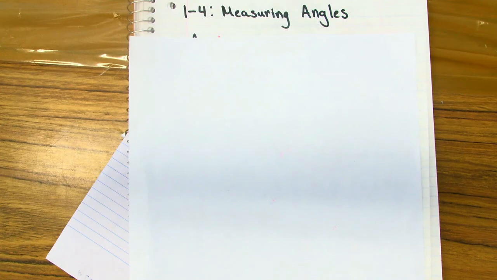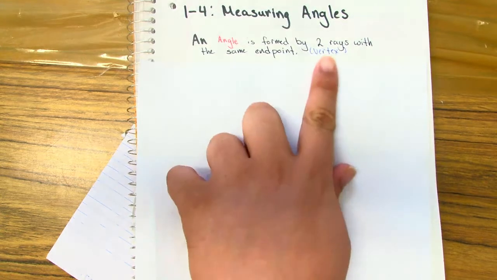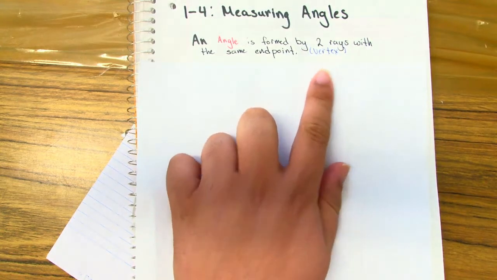Now, lesson 1-4 is about measuring angles. We measured segments. Now we're working on angles. But what are angles, right? An angle is formed by two rays with the same endpoint. The common word we're going to be using for that endpoint is vertex. There are a lot of words for endpoints, but in an angle, the endpoint is called a vertex. It has two rays connected to that vertex.